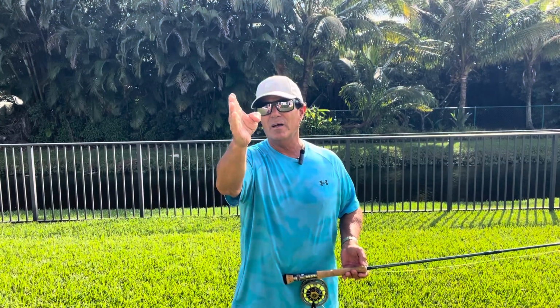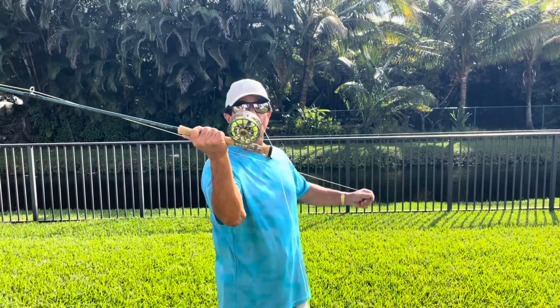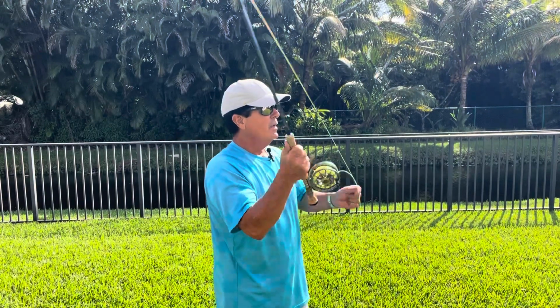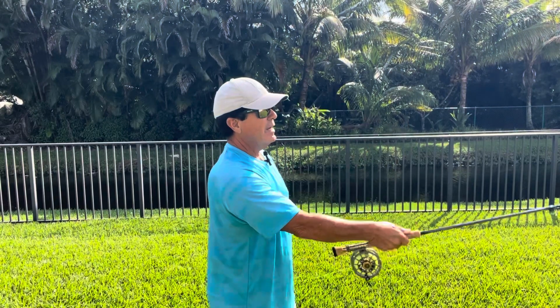So when you've got a nice straight rod back and forth, it'll lay out flat. If you see that it's not, just stop what you're doing, strip it in, make a few false casts, and lay it nice and straight. Reposition your rod again to where you're keeping it nice and straight, and that'll solve that problem every time. This is an easy one to do.